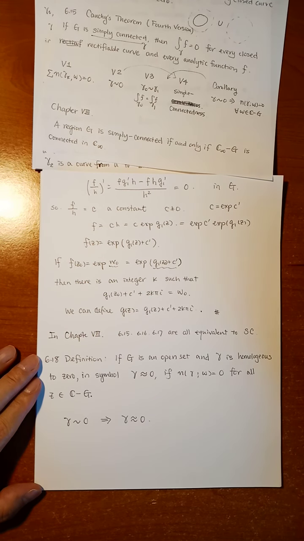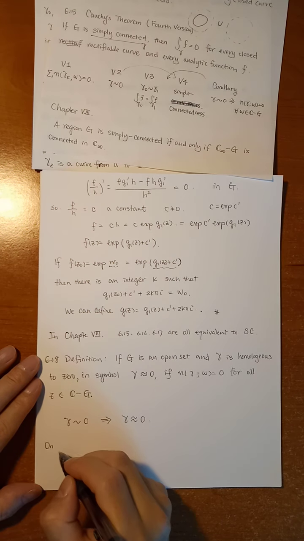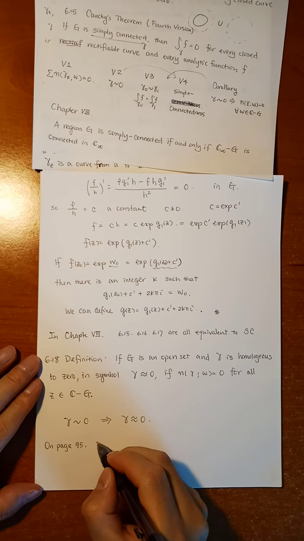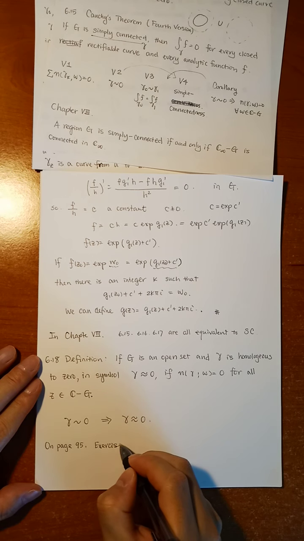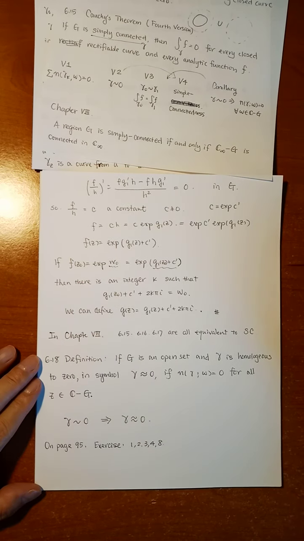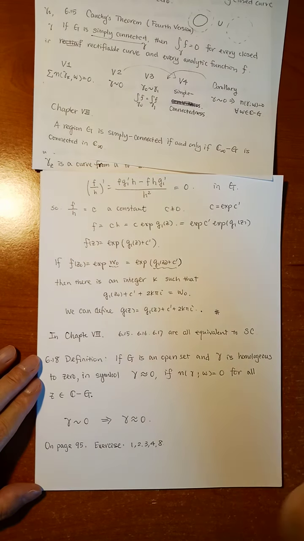This section is about the Cauchy theorem, but in the homotopic version. Let me show the exercises. On page 95, you can try exercises 1, 2, 3, 4, and 8. Exercise 8 gives us a nice example. The graph is perfect, very good. Of course, other exercises are also very good. If you don't have time, you can just do this.